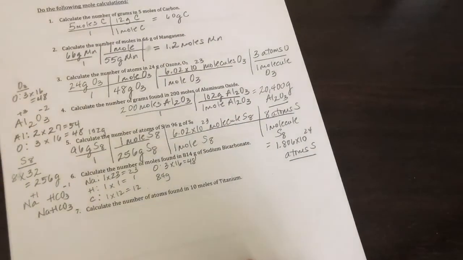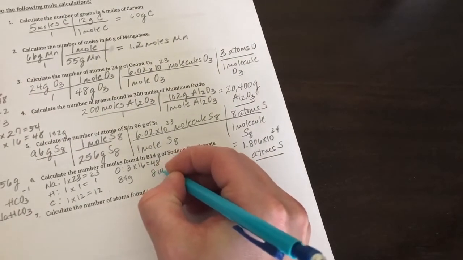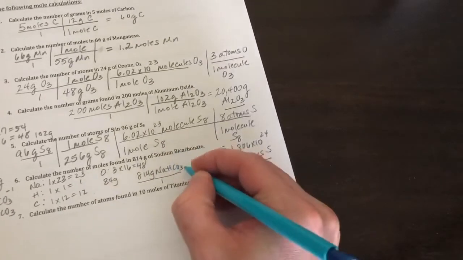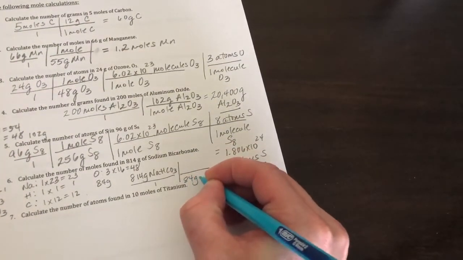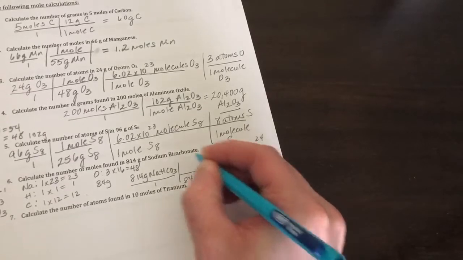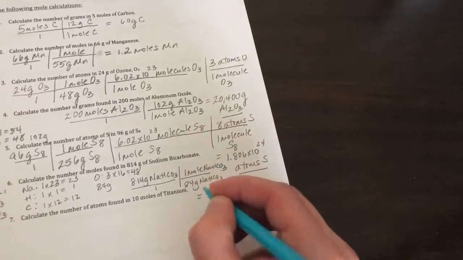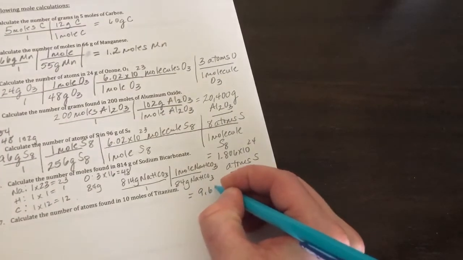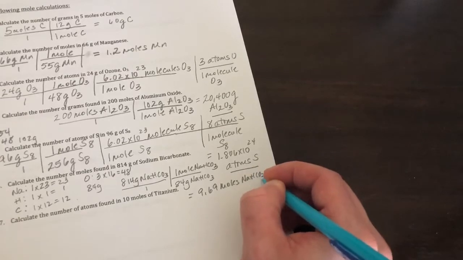Okay. So, anytime I see grams, I have to go through the formula weight. So 814 grams of NaHCO3 over 1. Our molecular weight is 84 grams of NaHCO3 to 1 mole of NaHCO3. Divide, so 814 divided by 84 gives you 9.69 moles of NaHCO3.